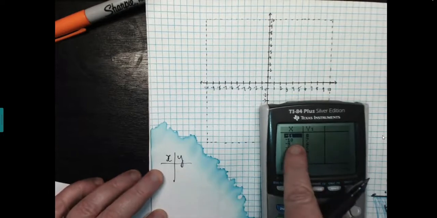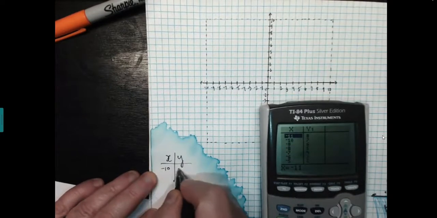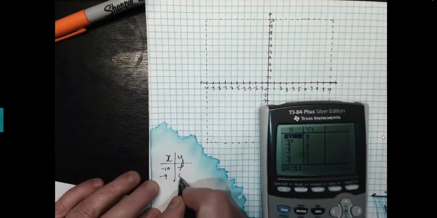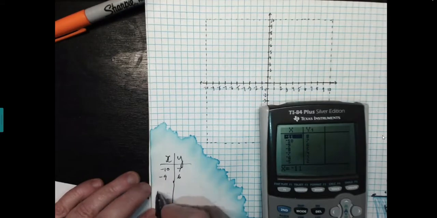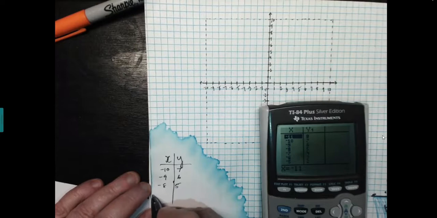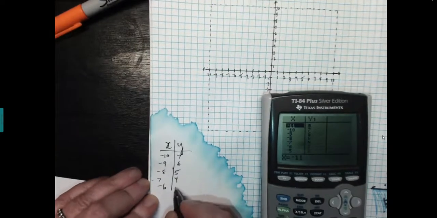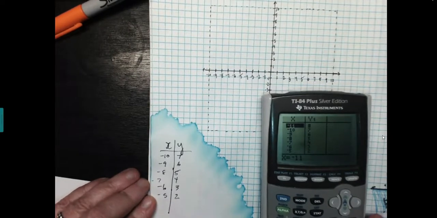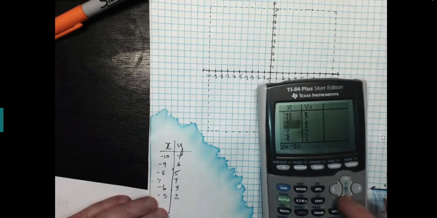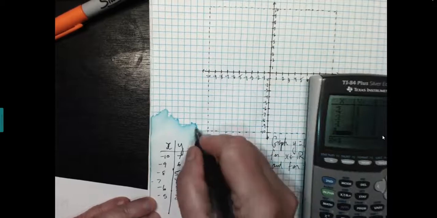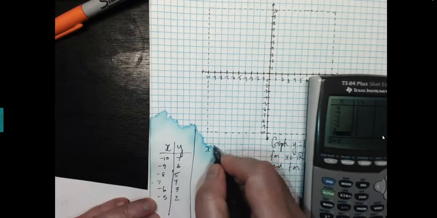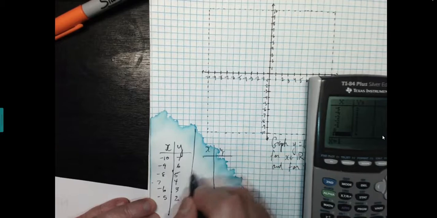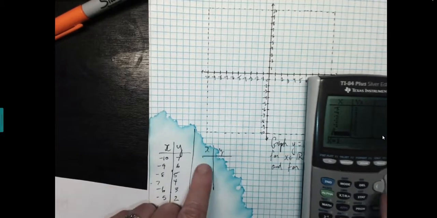So this tells me I have the point -10, 7, -9, 6, -8, 5, -7, 4, -6, 3, -5, 2. I'm just scrolling down here, and I might continue it over here so we can see it in the set.